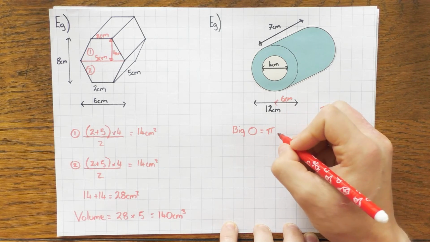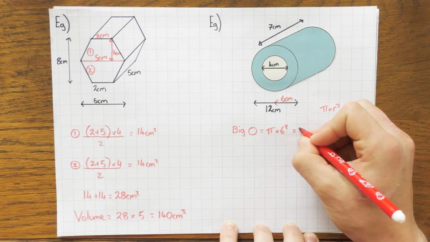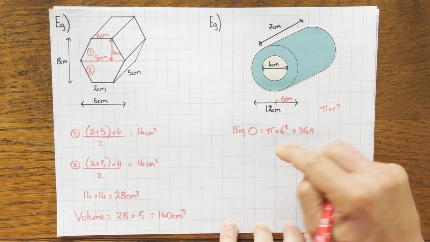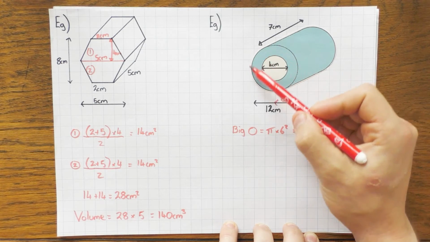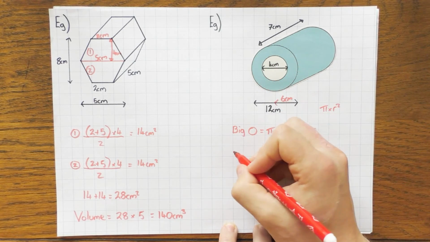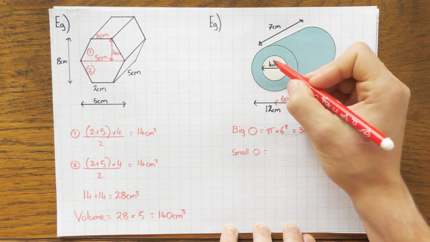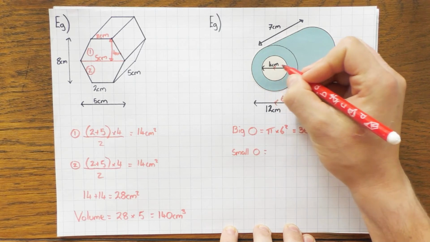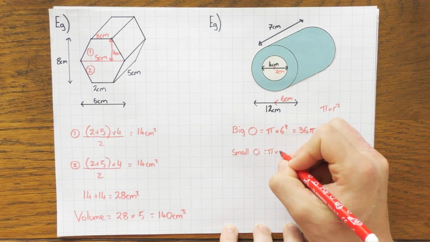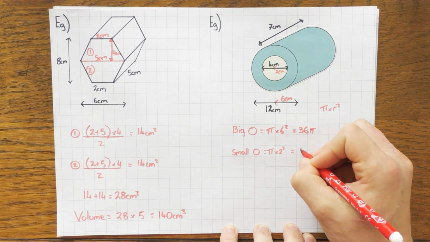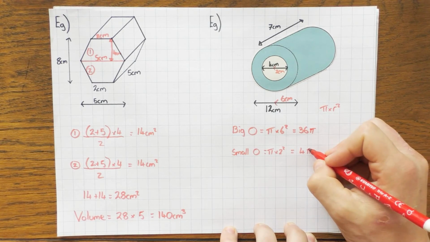So the area of the big circle will be pi times 6 squared. I'm going to leave it in terms of pi just to make things a bit easier. So 6 squared is 36, times pi is just 36 pi. Okay, so that's the area of the big circle. Now you might have guessed it, I'm going to do the small circle. Again, I've been given the diameter, but I need the radius, so I just half that to get 2. So pi times 2 squared, which is 4 pi.